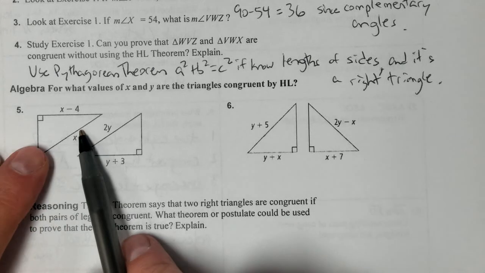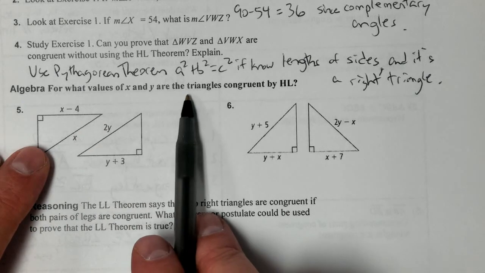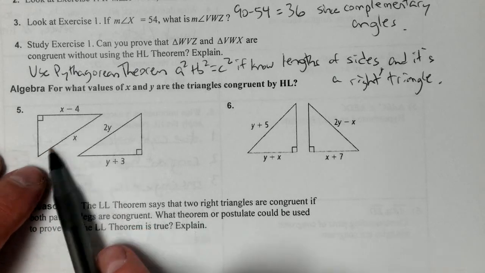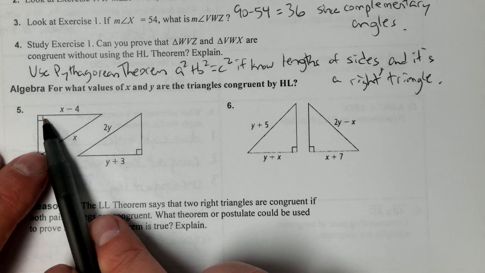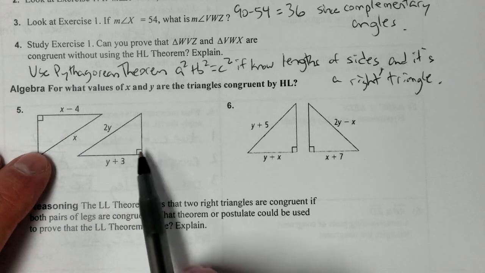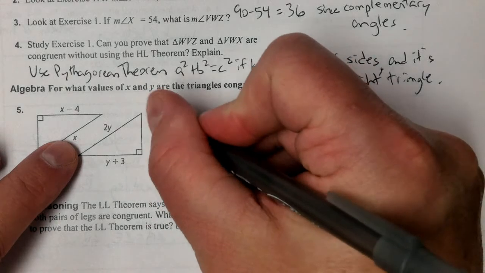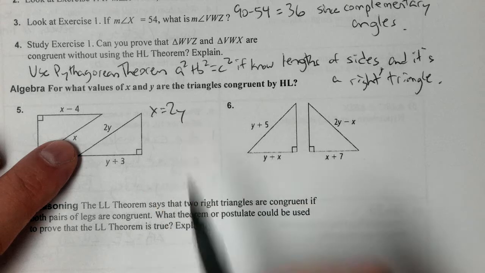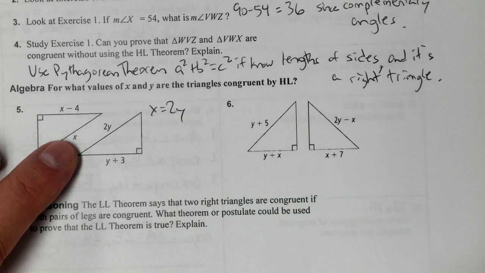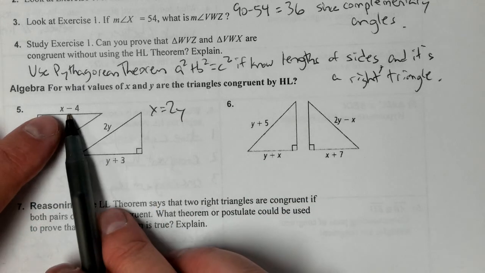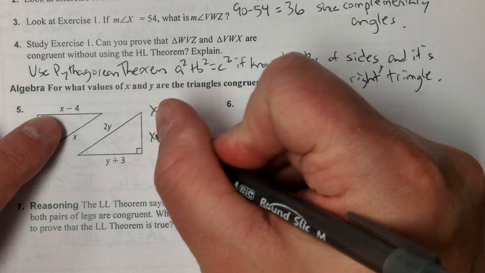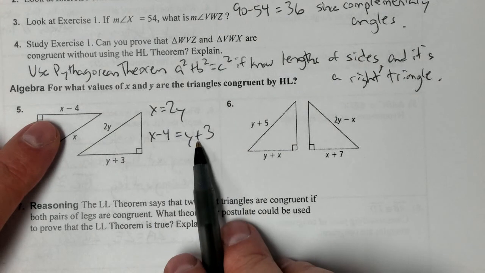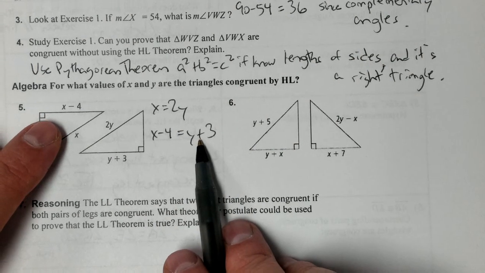Okay, the next part shows that the triangles already are congruent, and so you just got to figure out which ones are equal. This is a hypotenuse because it's across from the 90, and so is this because it's across from this 90. So we know x equals 2y. So you do have two variables. It's not equal to a number at this point. And then we need x minus 4 equal y plus 3. So that also has two variables, and so you can't just plug in numbers.